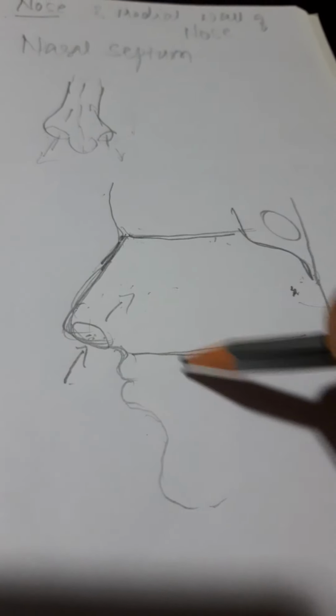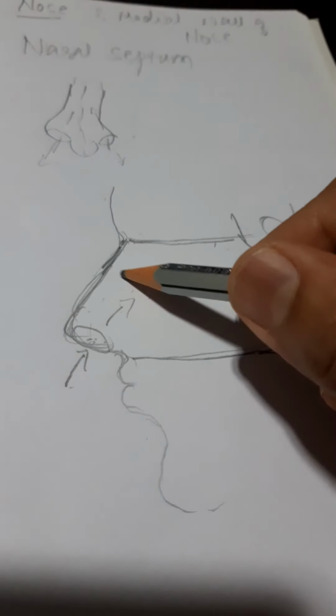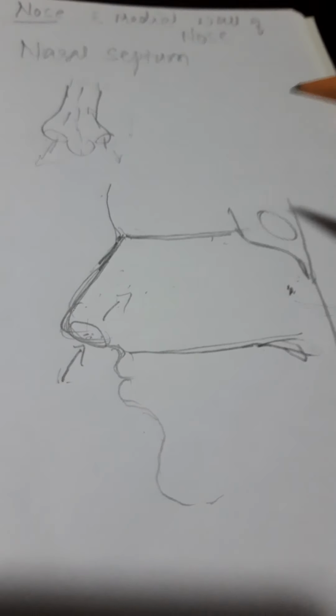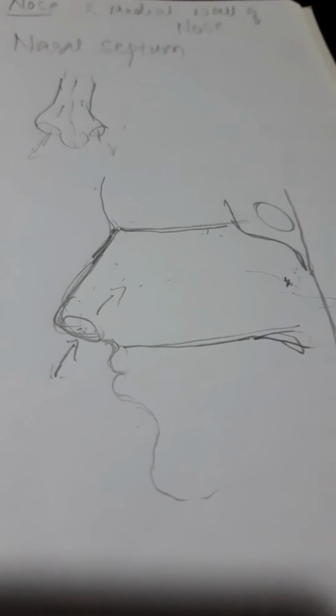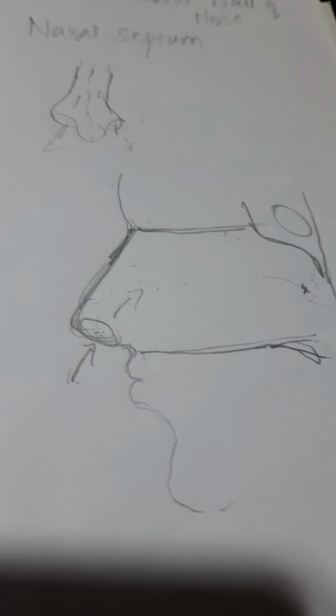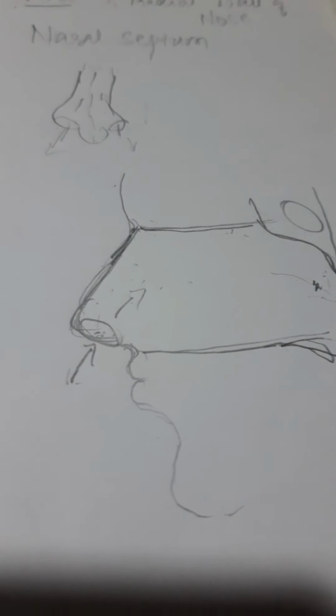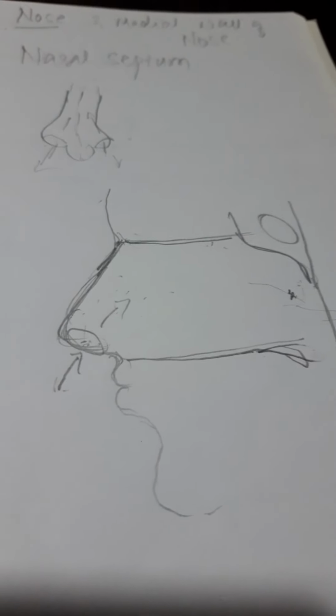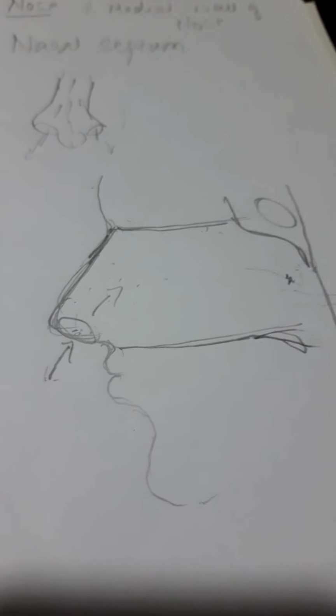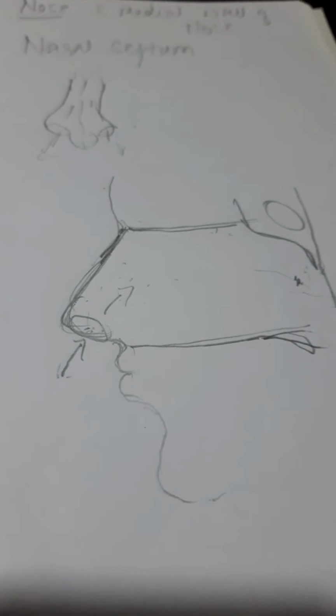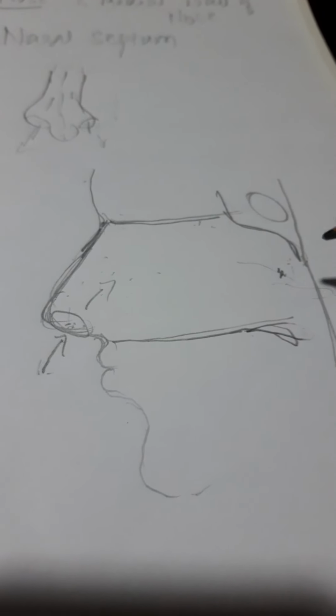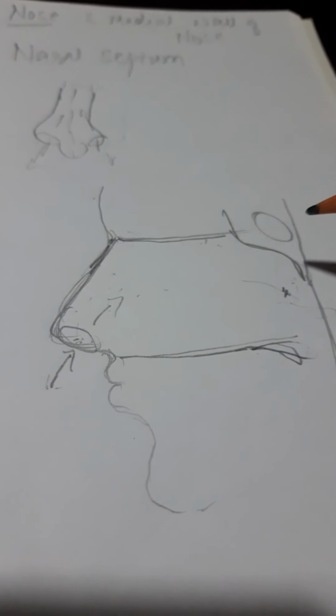With the roof and floor we have shown. Anteriorly it opens into the exterior through the anterior nares, and posteriorly it opens into the nasopharynx through two openings, which are guarded by the nasal septum in the middle and on either side by the pterygoid plates. That is called the choana. In the osteology class I have already explained. That is otherwise called the posterior nares or choana.